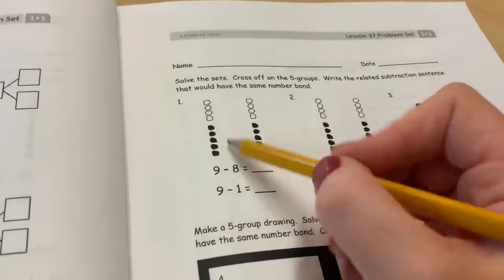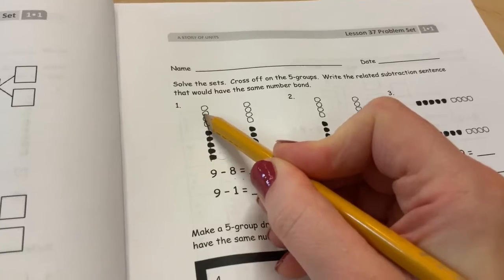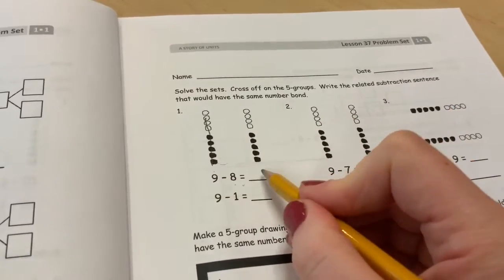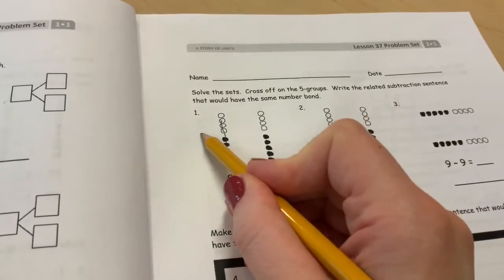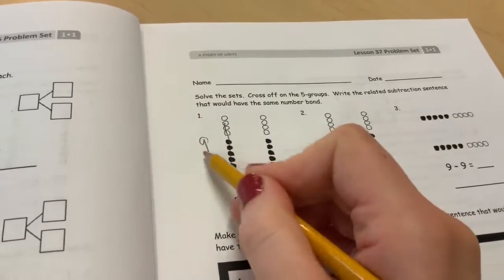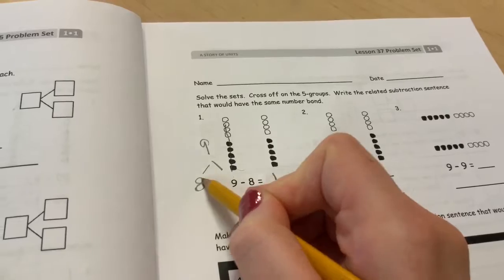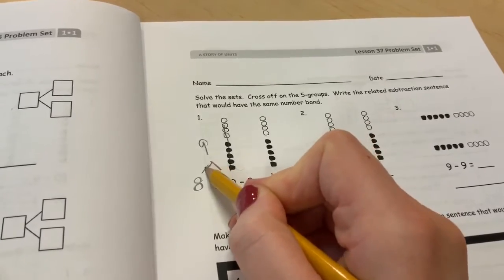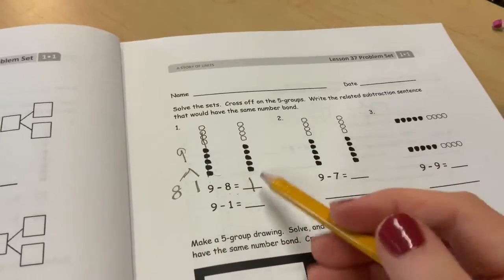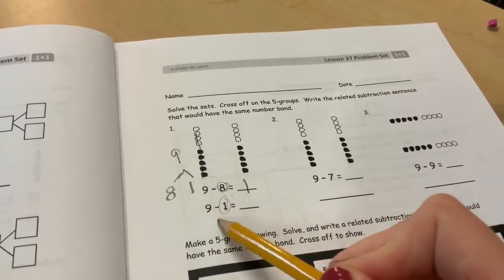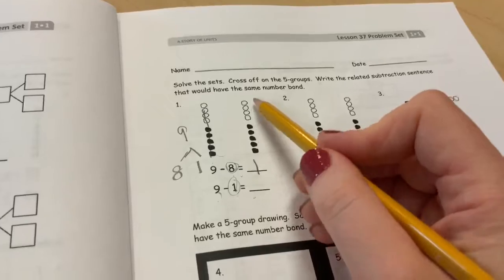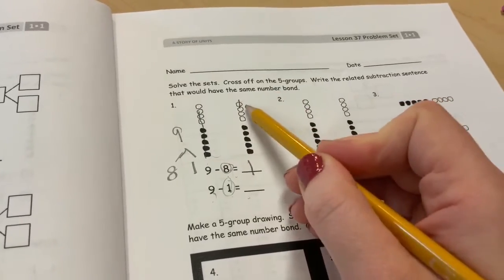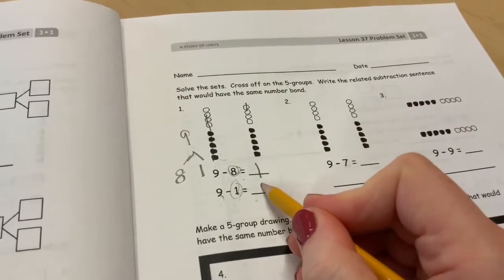So I see the 9, I'm gonna cross off 5, and then 3 to cross off 8, and I'm left with 1. So this number bond would be 9 as the total, and then the two parts would be 8 and 1. Whoops. 8 and 1. So there's the 8, there's the 1, there's the 9. So this subtraction sentence, 9 minus 1, I know that 8 is going to be left over.